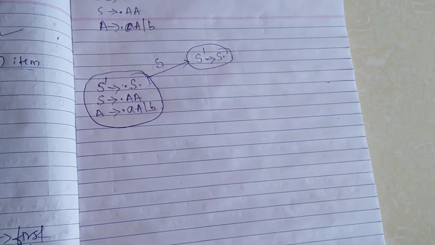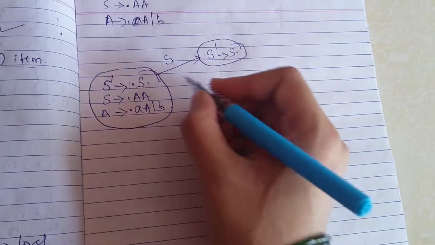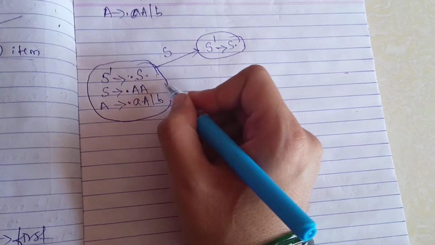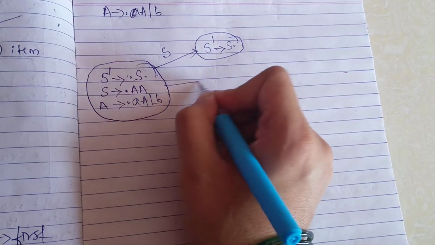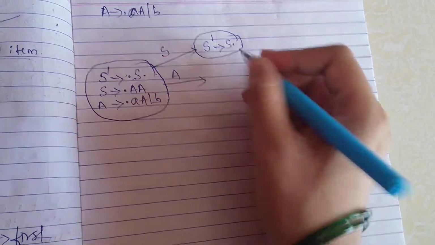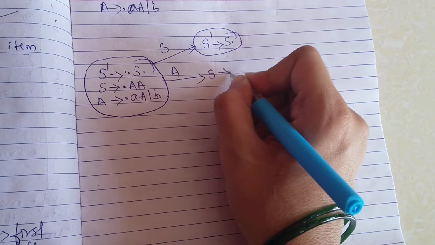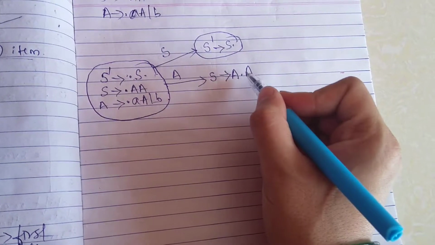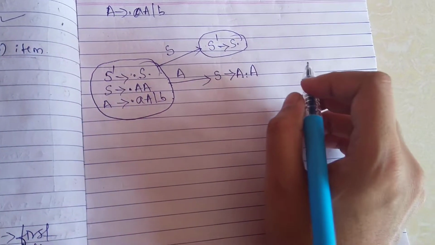Okay, now another thing is I need to move the dot symbol on capital A. So now what happens? S tends to A dot A. Is the closure complete? No. Why?